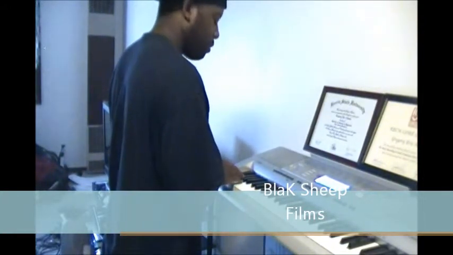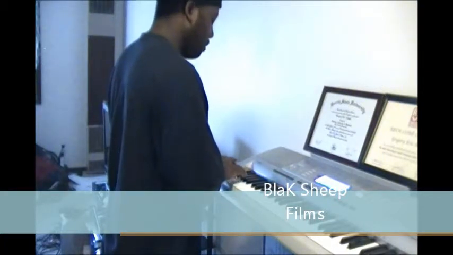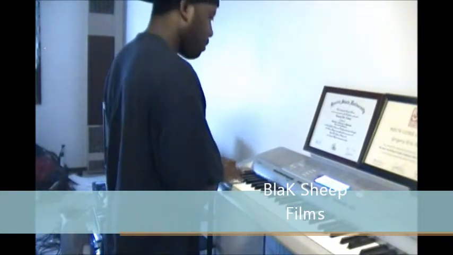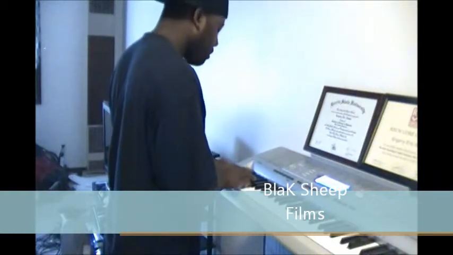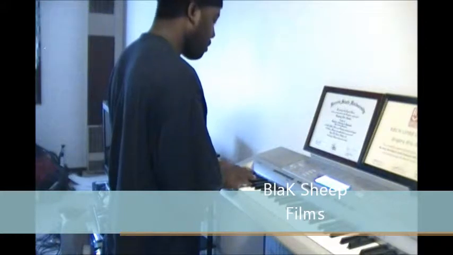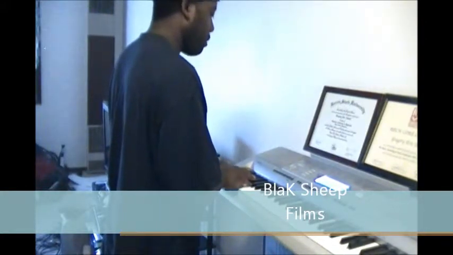So I'm just allowing the music to guide me. I'm listening to it and testing different sounds. I'm listening for different sounds that I normally wouldn't hear in the record because I'm pressing them so differently. So I'm grooving.